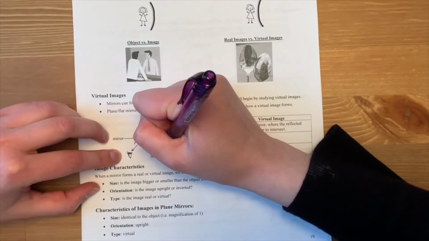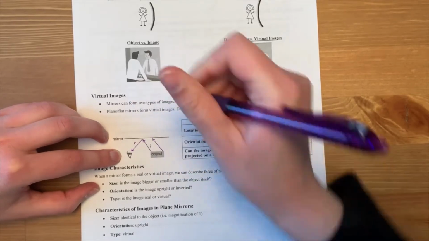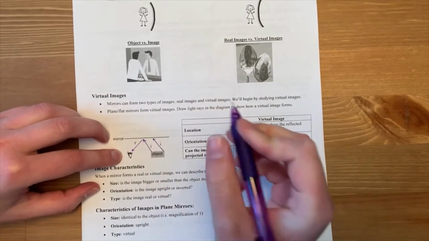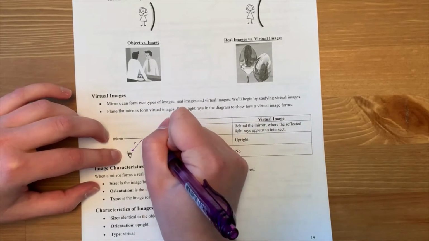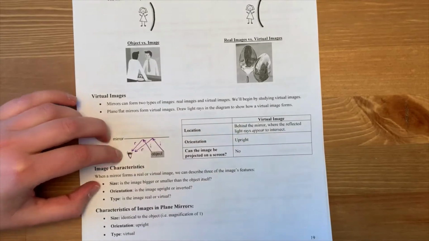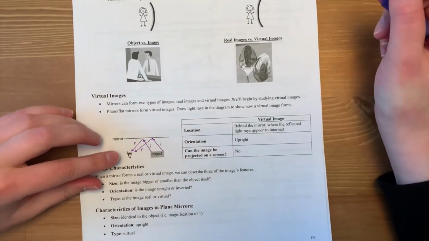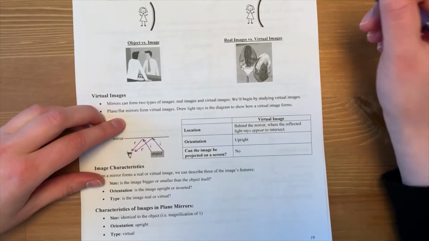And then we can do this again for the other corner of the object. So this is another incident ray. And then this one here is going to bounce off the mirror. It's going to reflect, and that's also going to be considered a reflected ray.